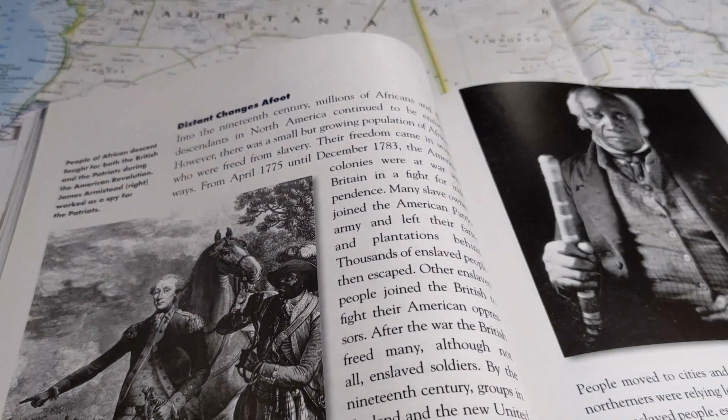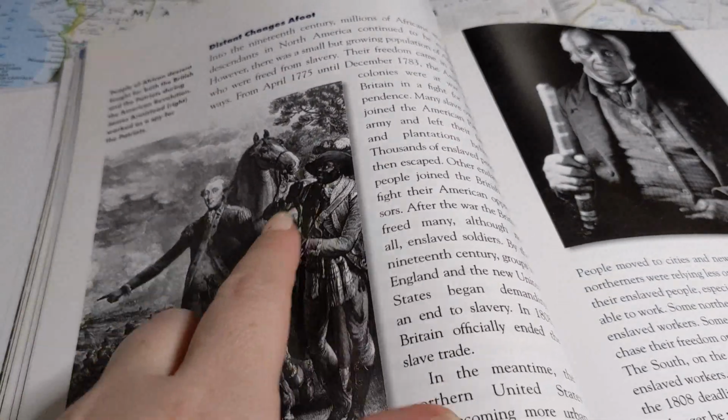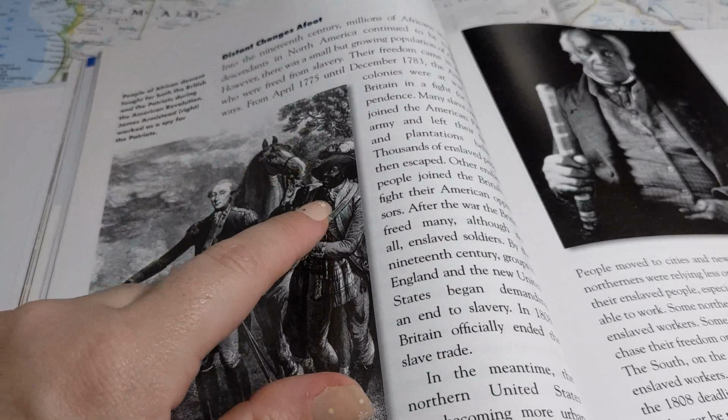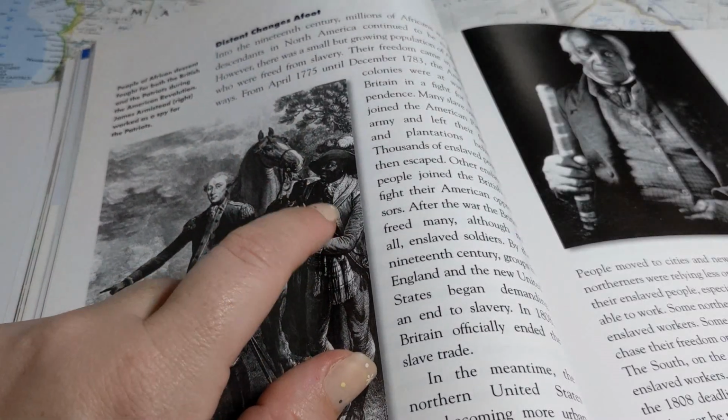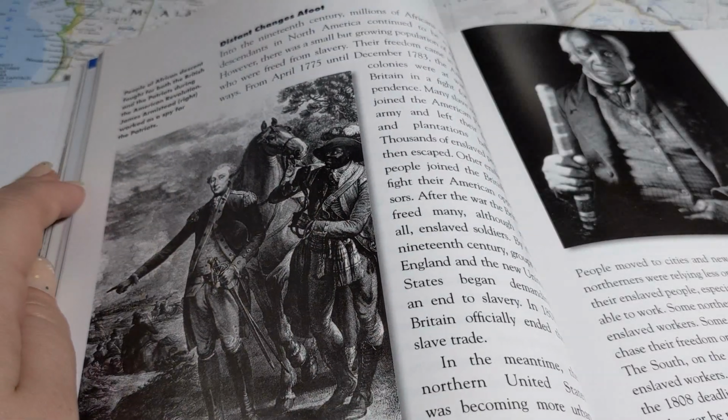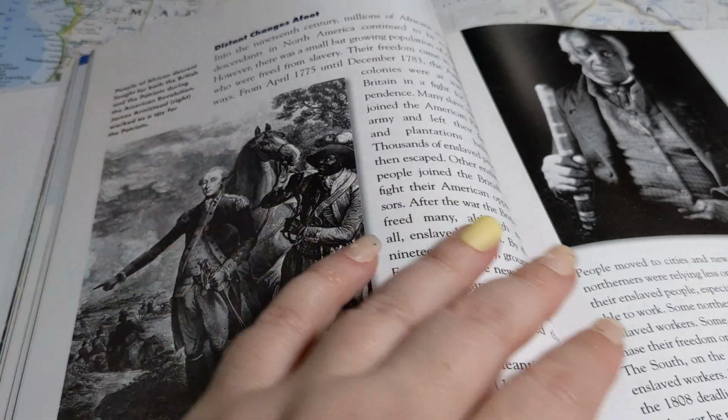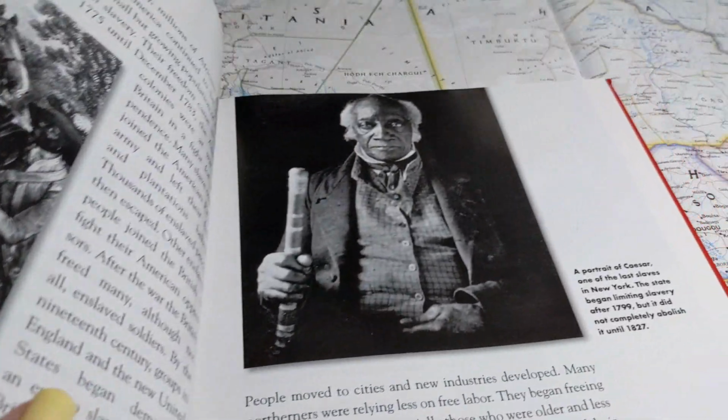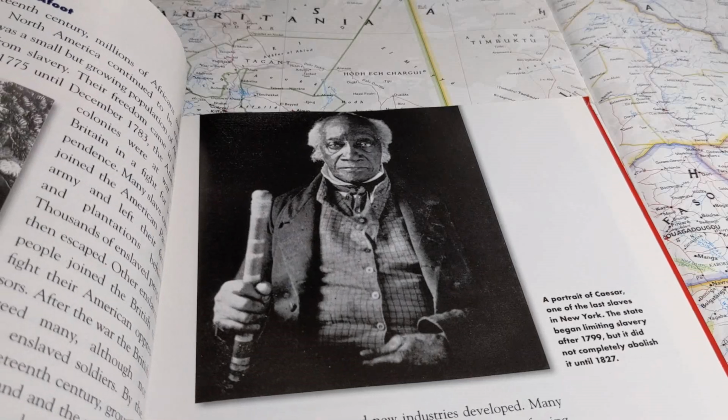Let's see. This guy, so I was reading about him. This guy was apparently a spy for the Patriots during the Revolutionary War. And this guy over here, apparently his name is Caesar. He was one of the last slaves in New York.